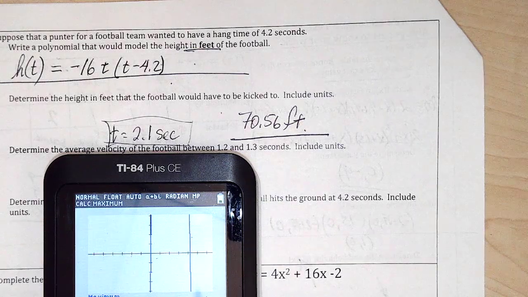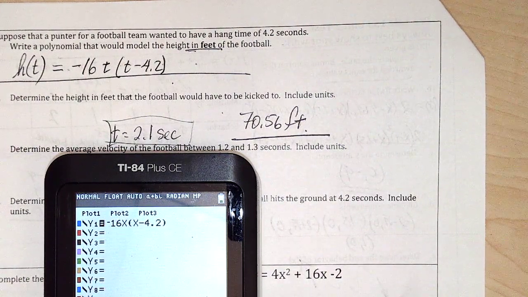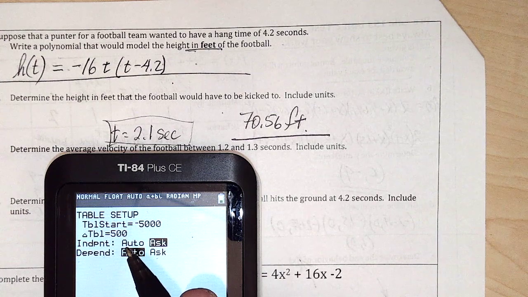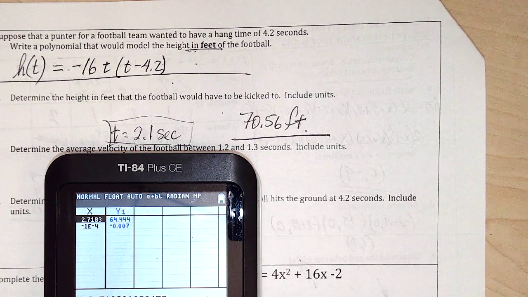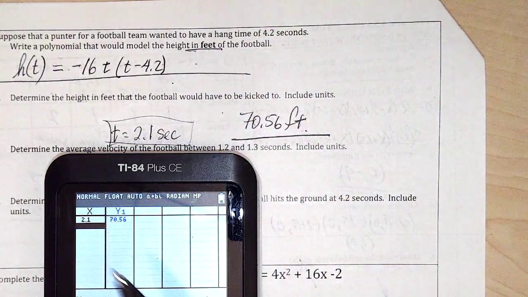Now, I could have gotten that also by just typing this equation in like I did and going second table set, make sure the independent variable is on ask for table set. Go to second table and type in 2.1, half of the time. And it tells me 70.56 is how high it would get.